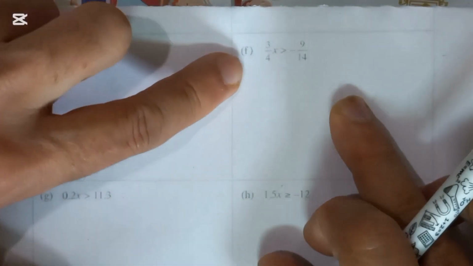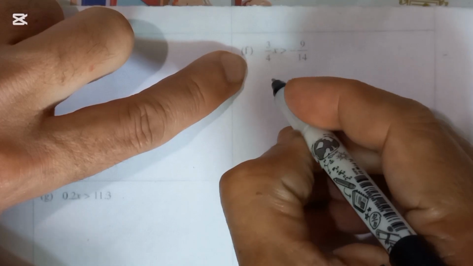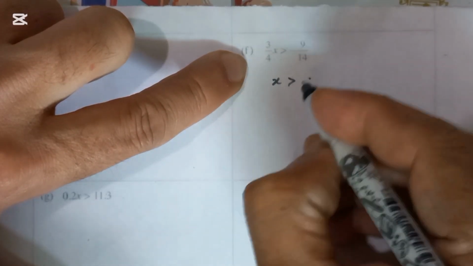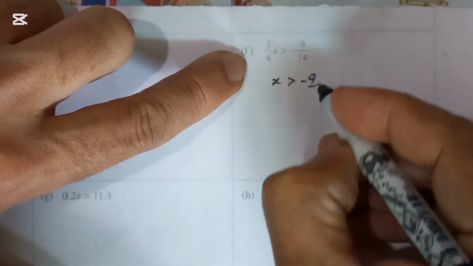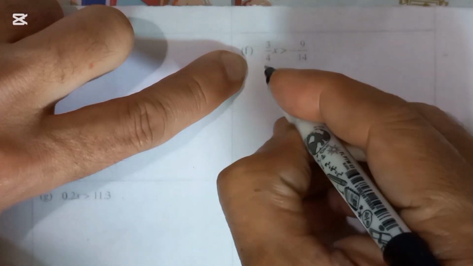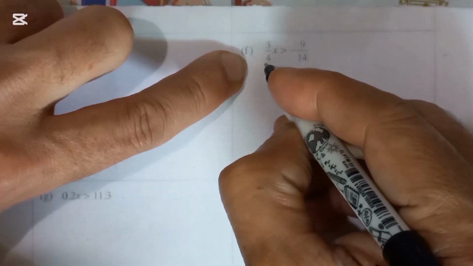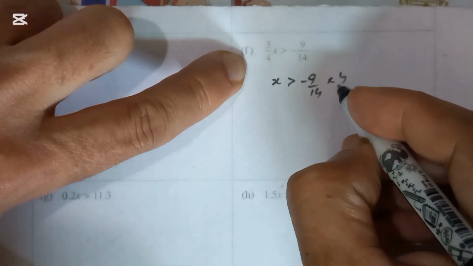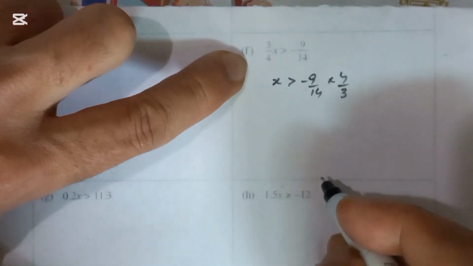Apart from that, look here now. x will remain as it is. This sign will remain as it is. 9 minus 9 by 14 is still there. 4 is in the denominator. This will go to the numerator on the right side, and 3 in the numerator will go to the denominator on the right side.